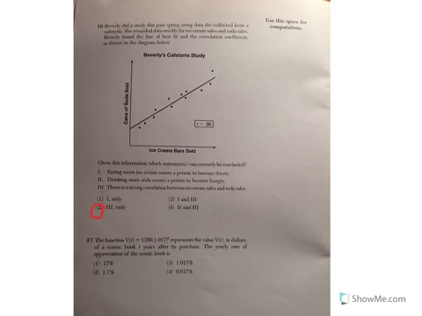Okay, number 17. The function v of t equals 1,350 times 1.017 to the power of t represents the value v of t in dollars of a comic book 2 years after its purchase. The yearly rate of appreciation of the comic book is.